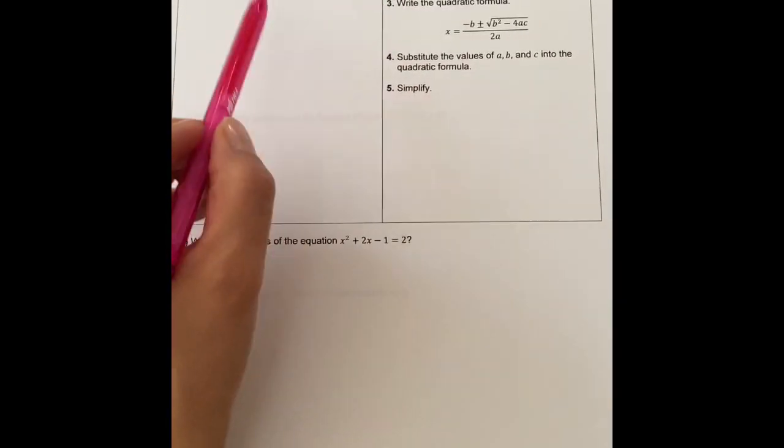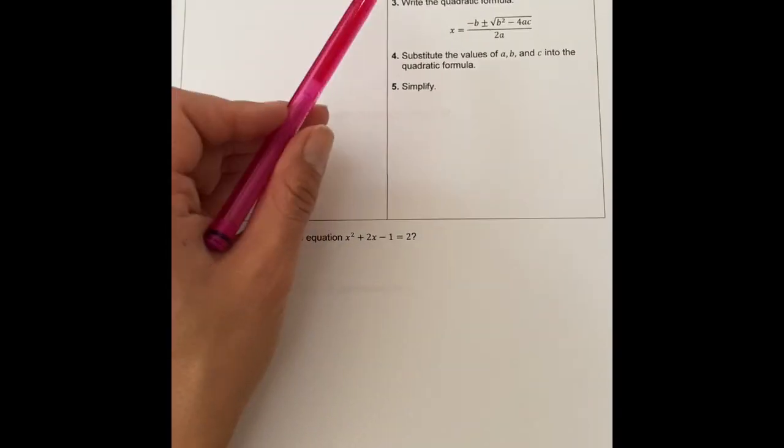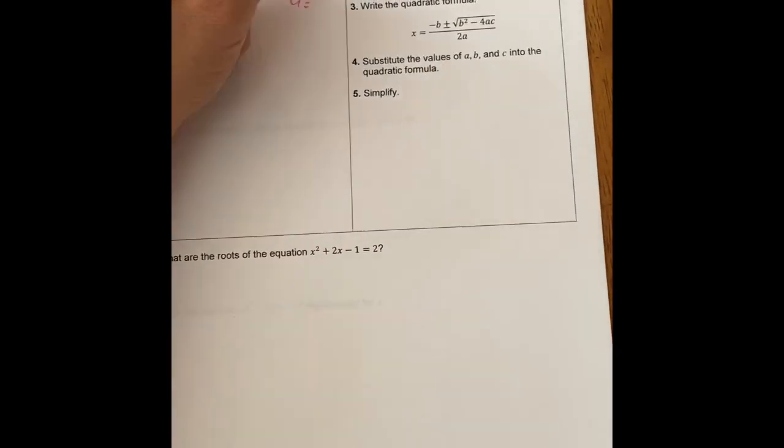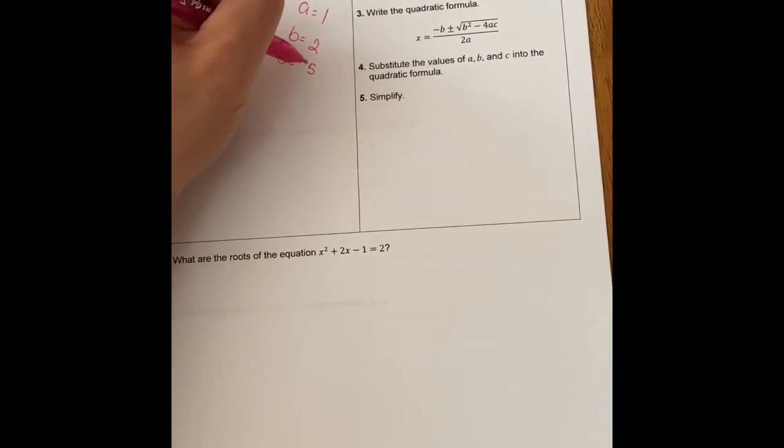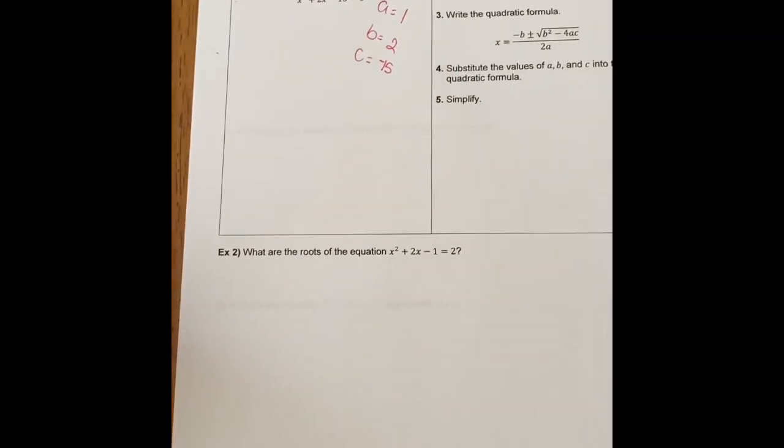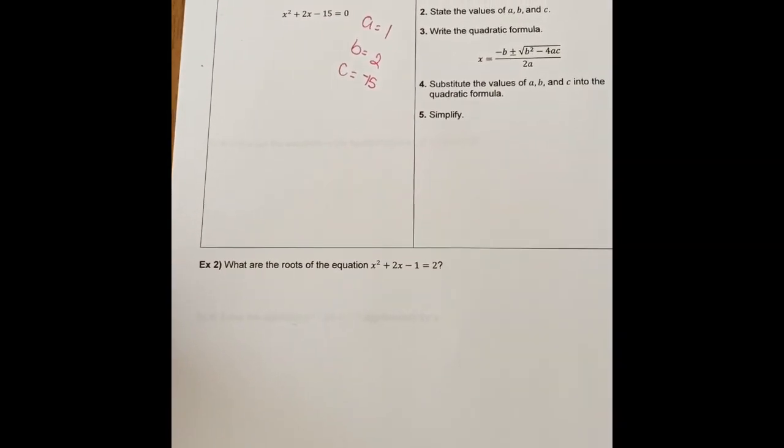All right, so make sure you have it in standard form. That means everything over to one side. Figure out your A, your B, and your C. So here I'm going to have my A as a 1, my B as a 2, and my C as a -15.